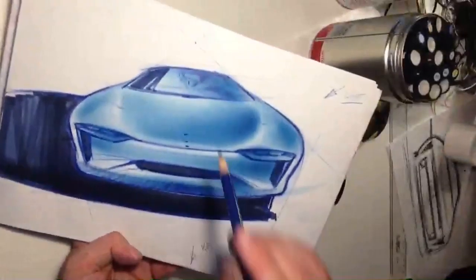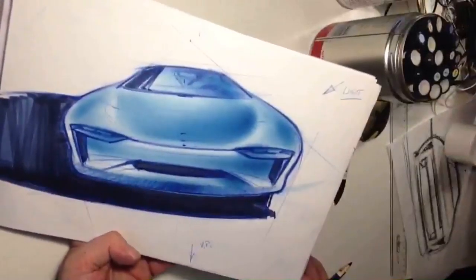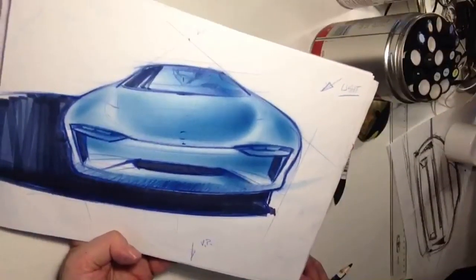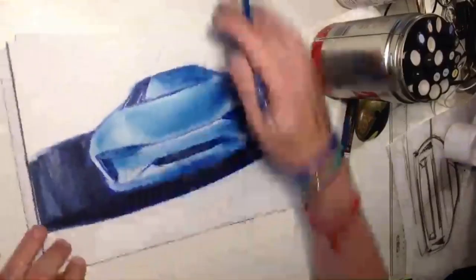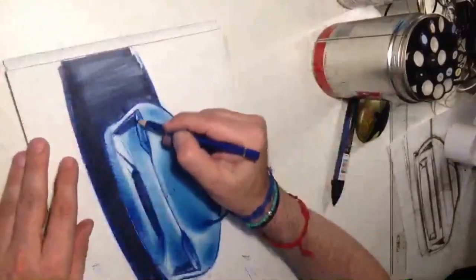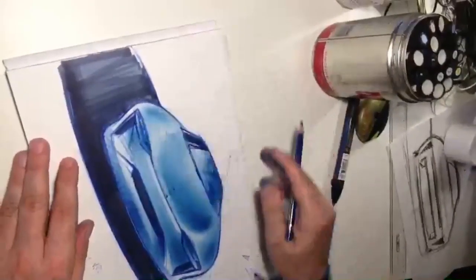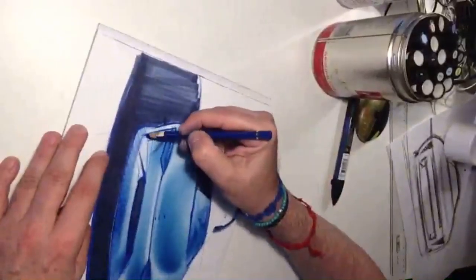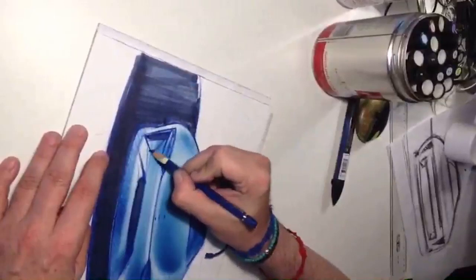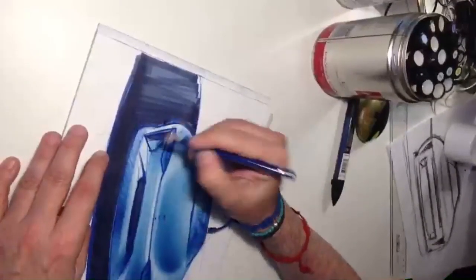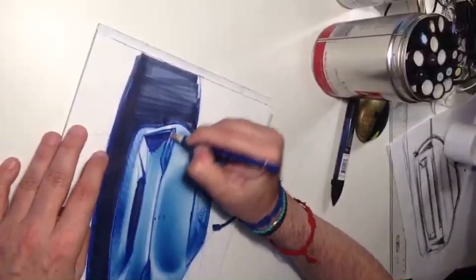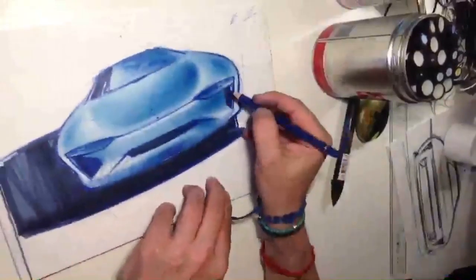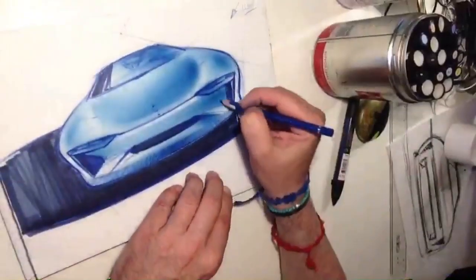We have a feeling of depth through the window now, through the windshield. But one thing that is still not working is this here. So I'm going to make this a lot bigger because it's really not working. So let's try. Let's see if like this is better. Yeah, it's much better. Much, much better. So we're going to do it here too.